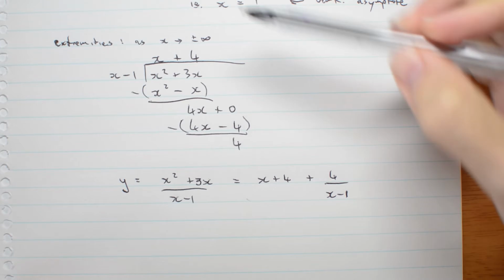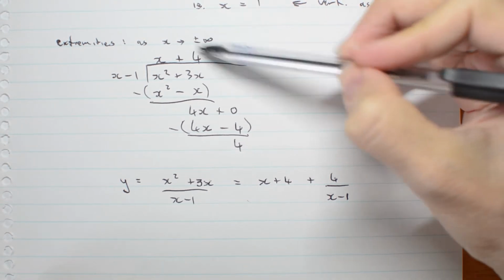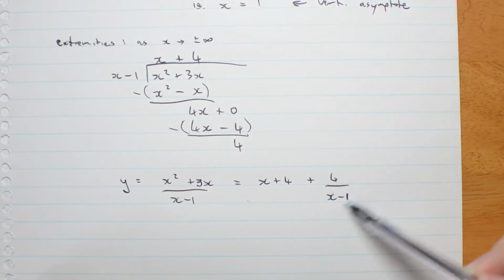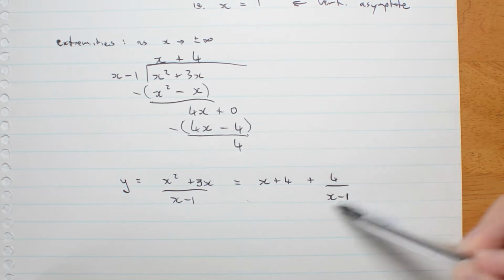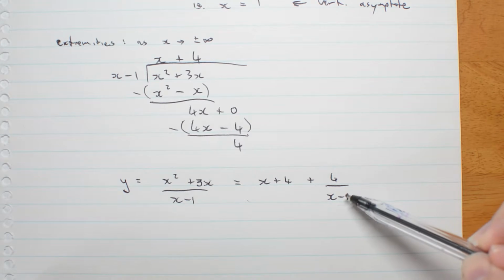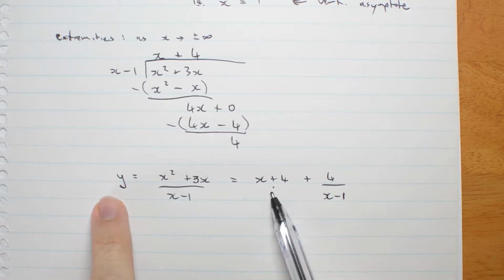Now remember, we're looking at the extremities. As x gets very large, this on the bottom here is going to get very large, so this term is going to get basically 0, very close to 0. And I'm going to be left with x plus 4.